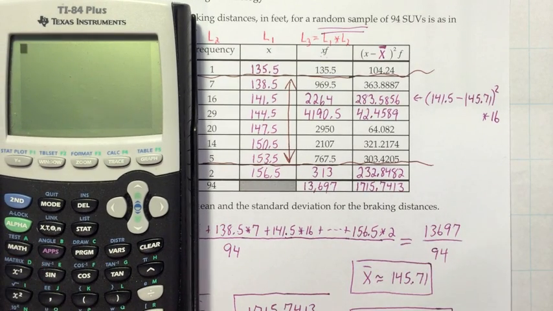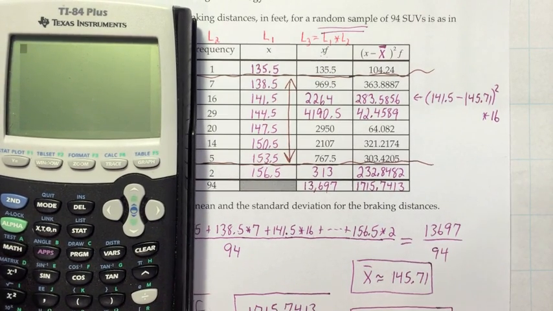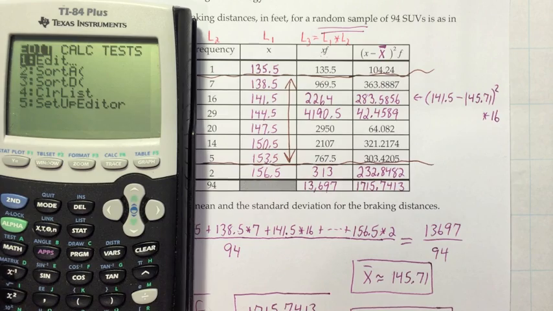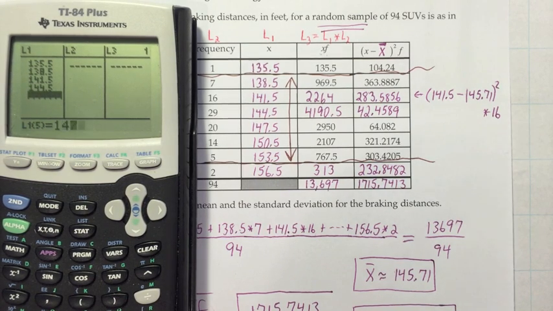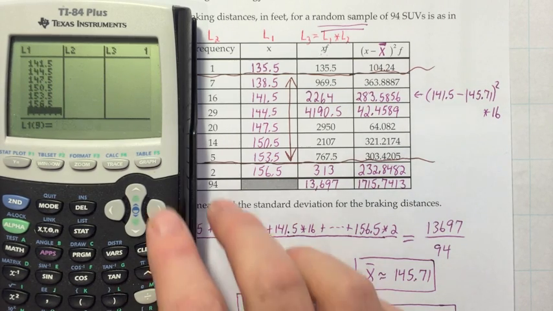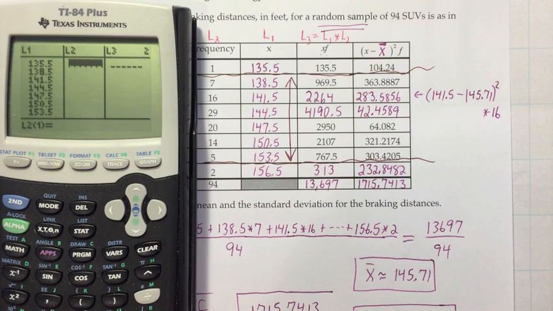So what I'm going to want to do is go into my stat editor. I'm going to hit stat and edit, and I'm going to enter the midpoints into L1. And then I'm going to enter the frequencies in L2.